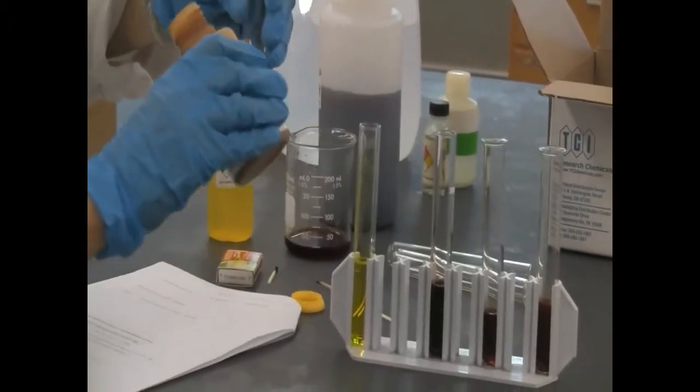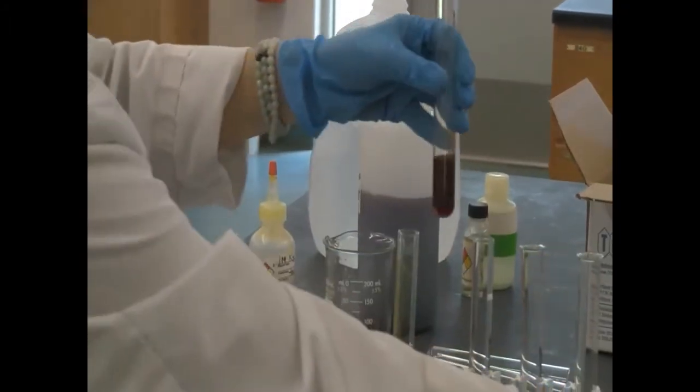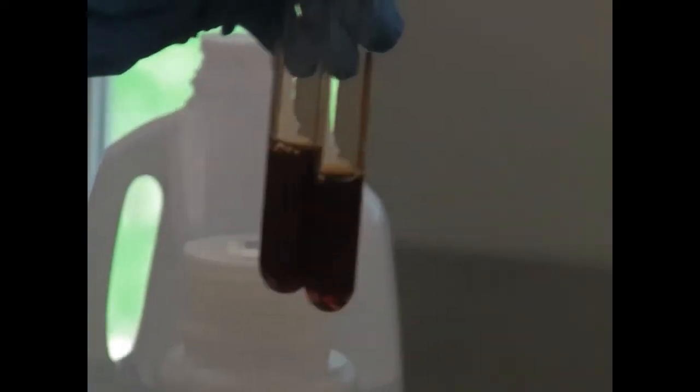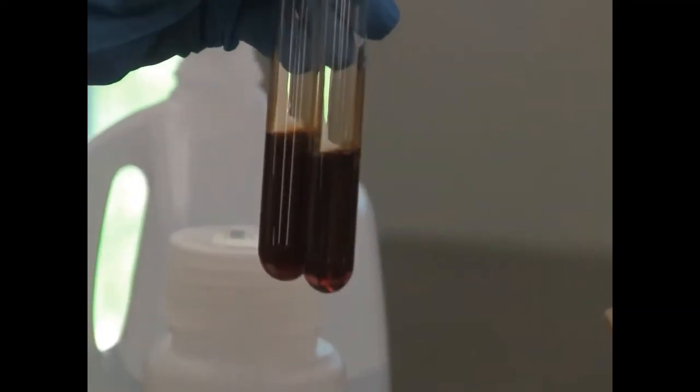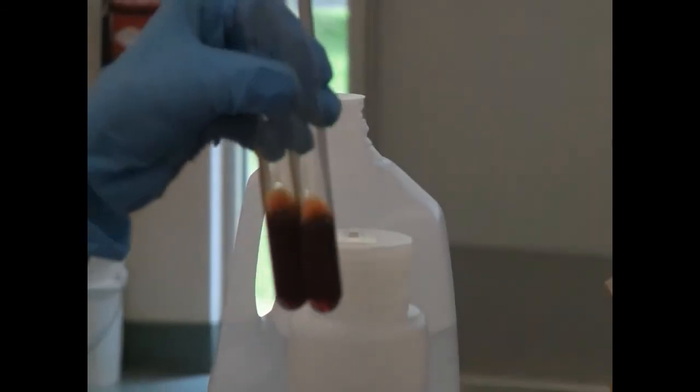So I'm going to add a little bit of iron chloride. Changed. It's almost the same color.